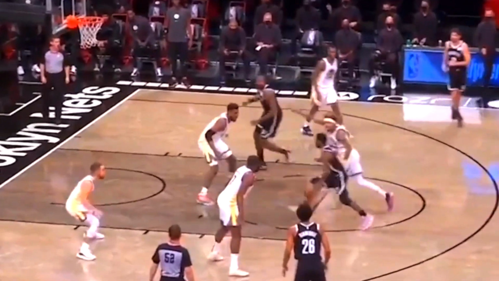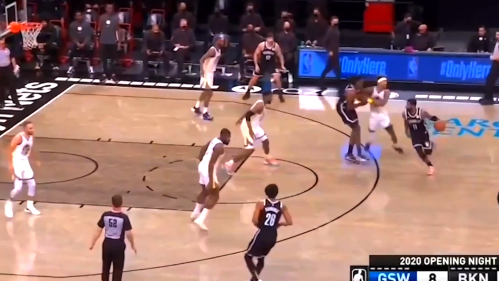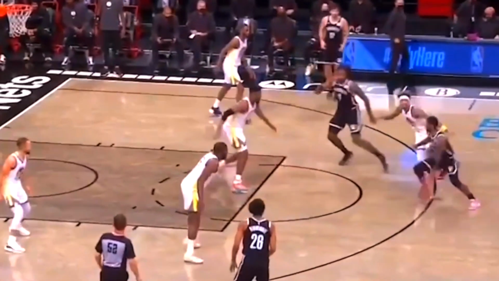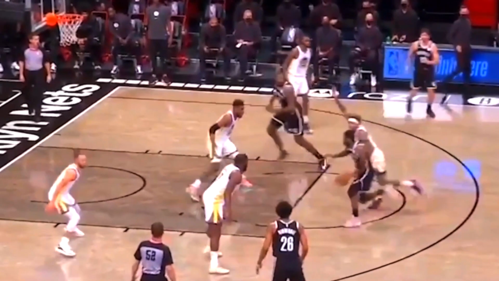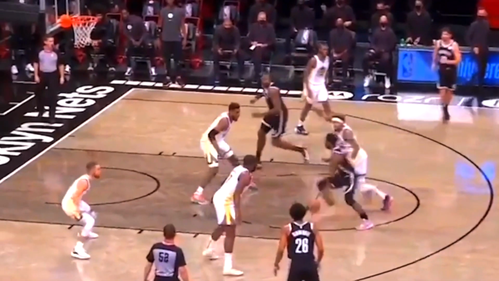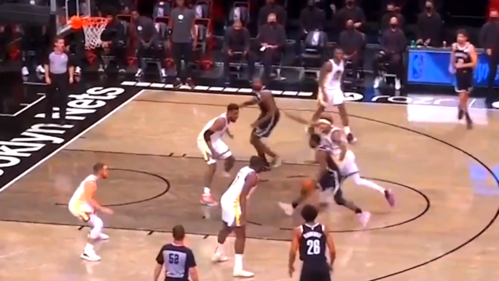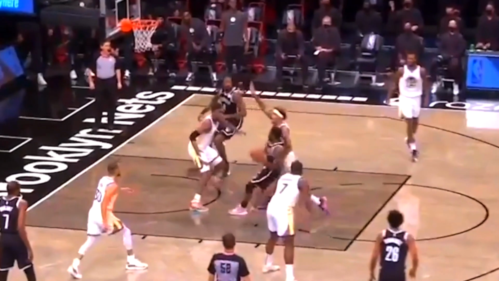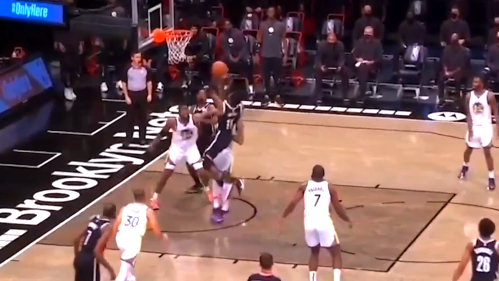Now, that is one option, but what do we see here? After the screen, he takes one dribble. Then he takes a second dribble, and that's his last dribble, right before the free throw line. That's what you want to do. Your last two steps need to be fast, but also big, and the less dribbles possible, the better.